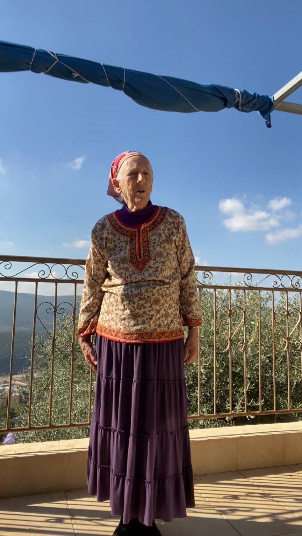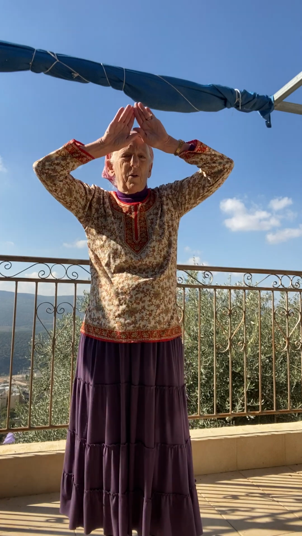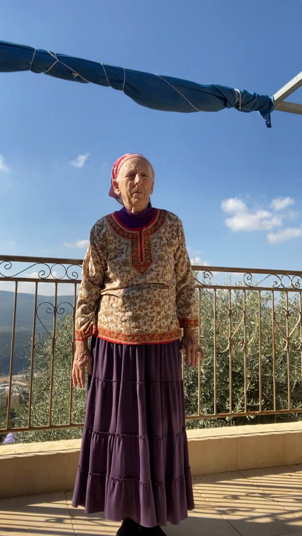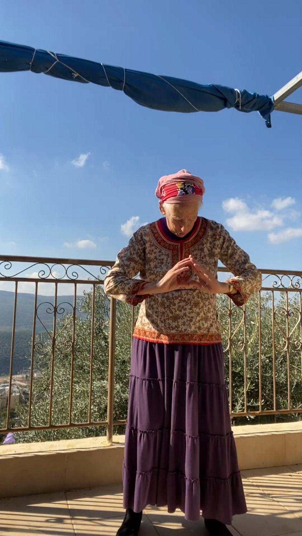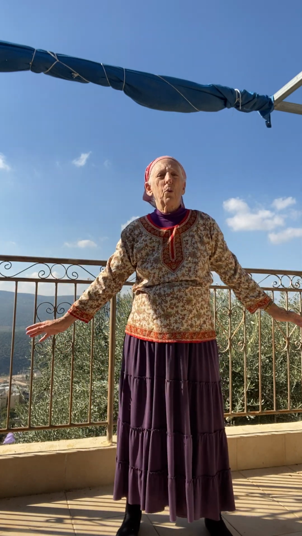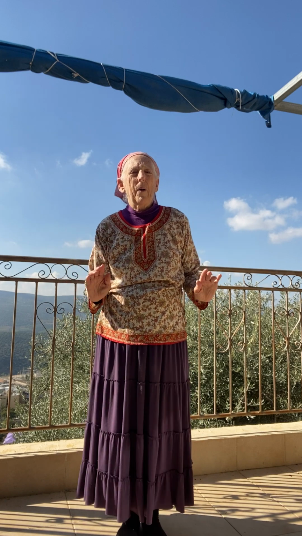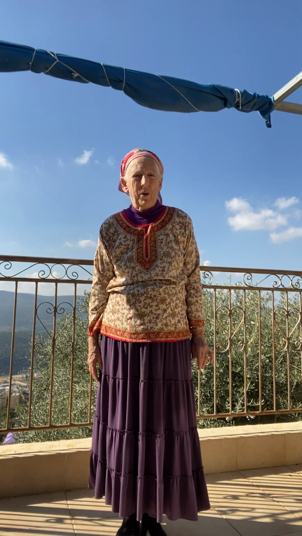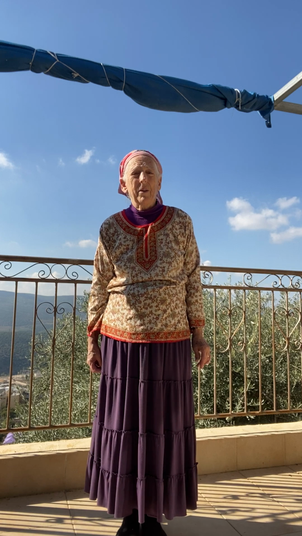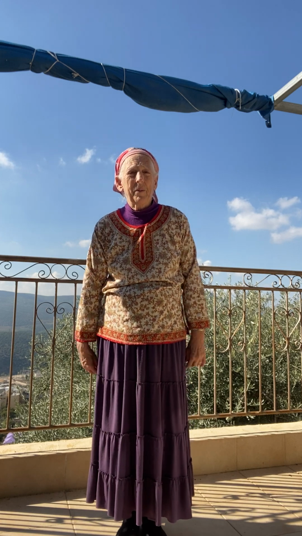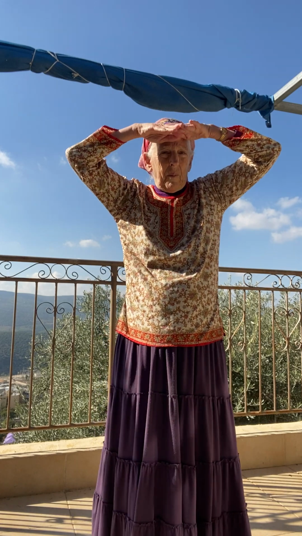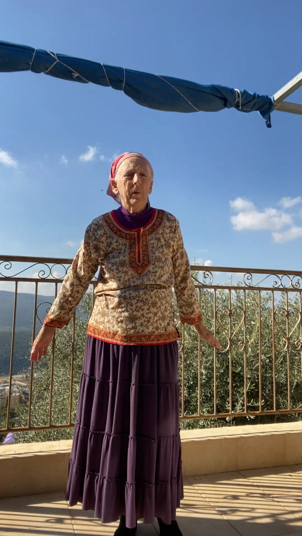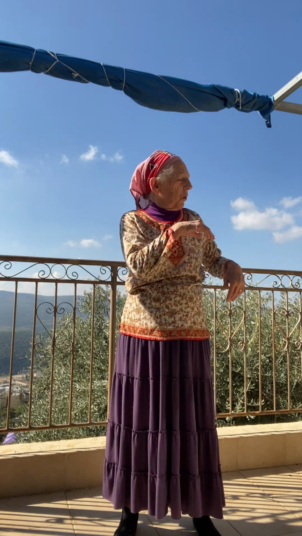Then for Yesod, again, starting on the right, now pronouncing with the shuruk. Goo. And then the Hod, which is also on the left. It's double left. The kibbutz. Goo.